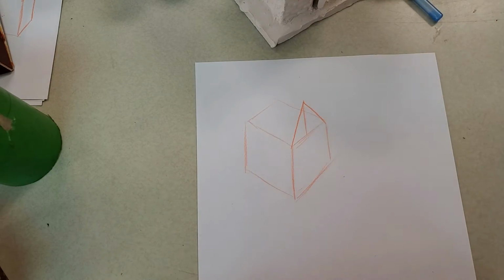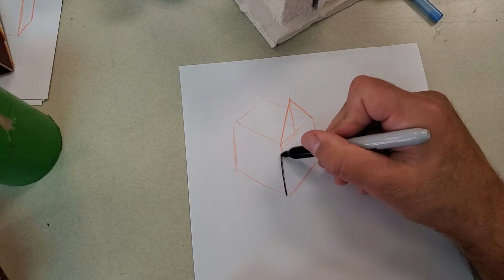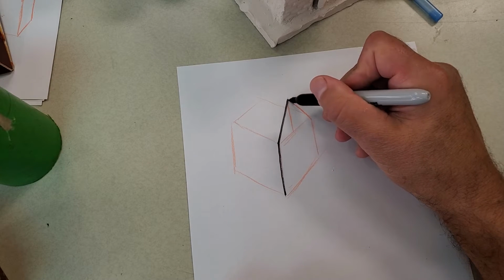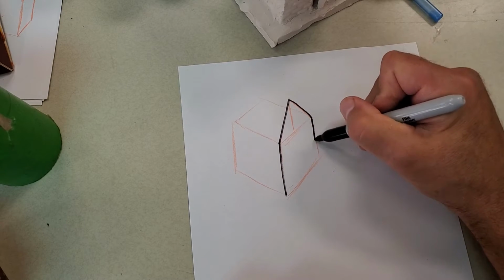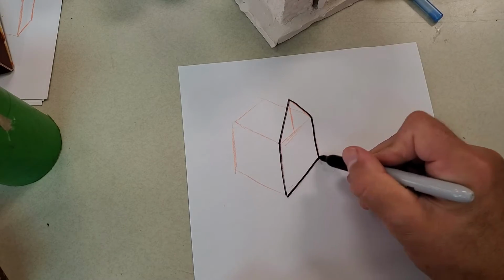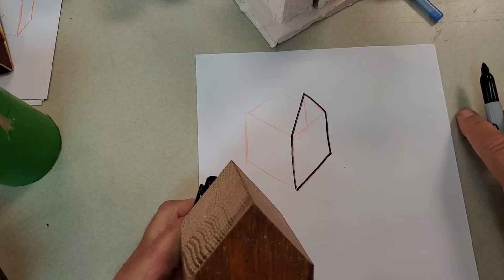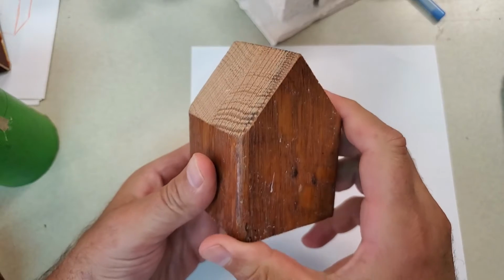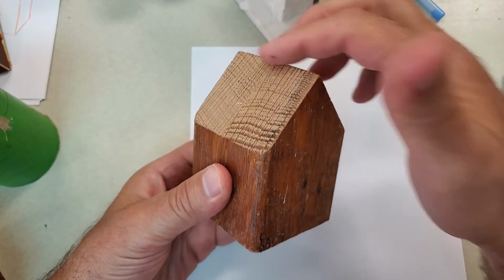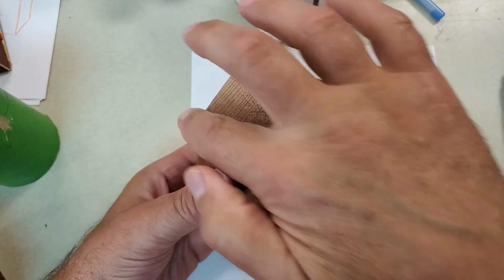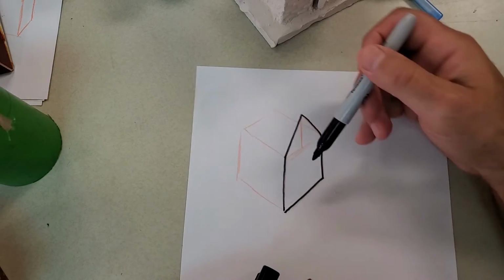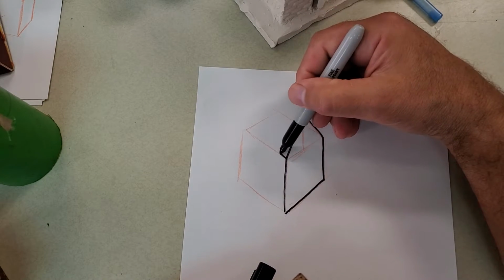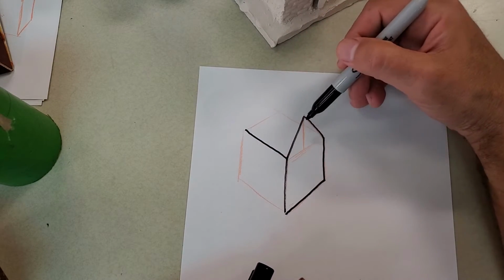So I'm just gonna take a marker and darken that in so you can see it. So here I've got the gable that's been added. I'm just gonna ignore the orange lines right now. That's my gable side, okay? Now, the top of the gable, this line right here, should be parallel to this line, okay? So this is the line here that's the side of it. I wanna make a line that's parallel.